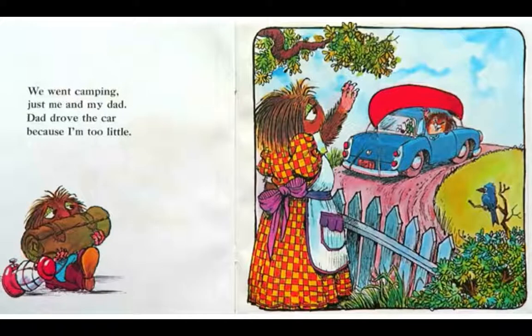We went camping, just me and my dad. Dad drove the car because I'm too little. I picked the campsite, but someone was already living there, so I gave it back.